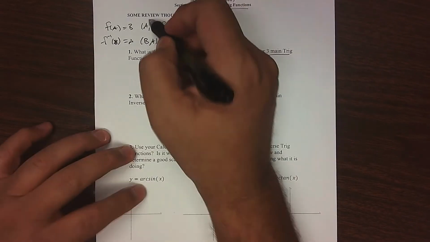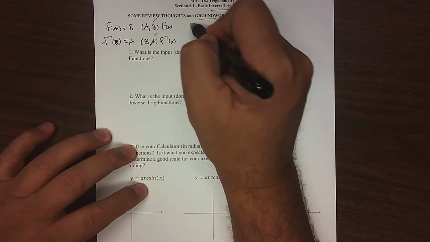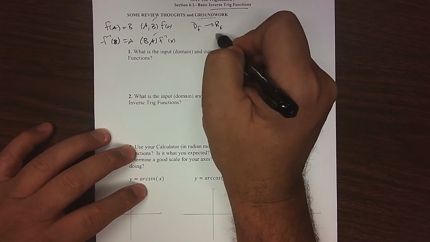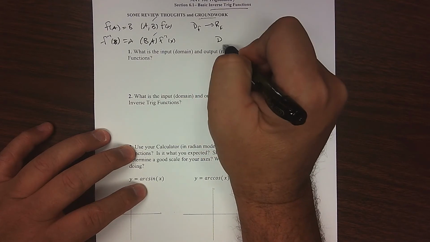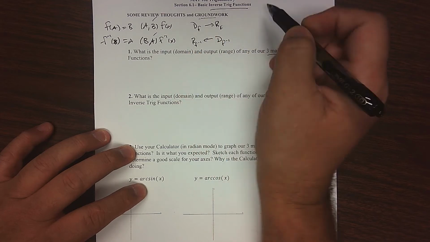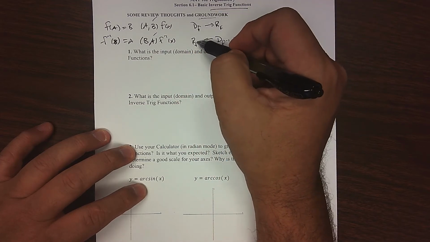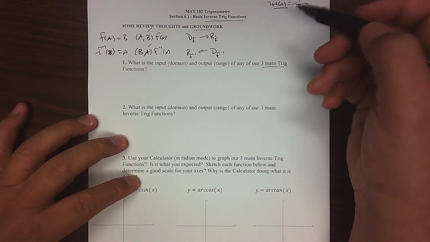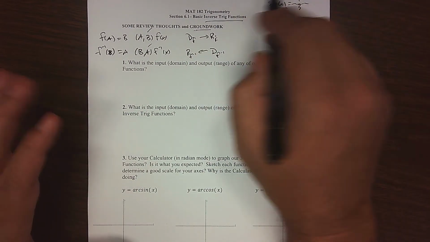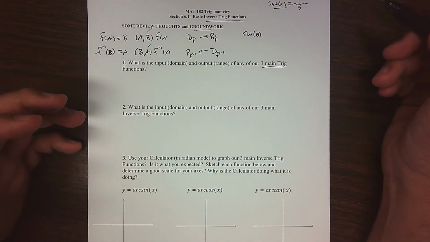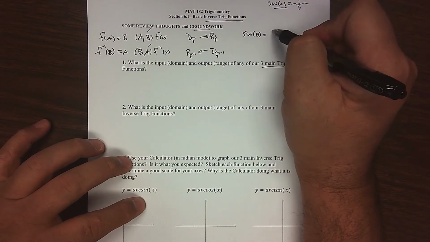Because of this, the domain of f and the range of f basically do a flip-flop. The domain of the original function becomes the range of the inverse. The range of the original function becomes the domain of the inverse. So they're literally flip-flopping. And what that means for us, going back to the basics, is our inputs are usually some angle, and our outputs are some ratio.